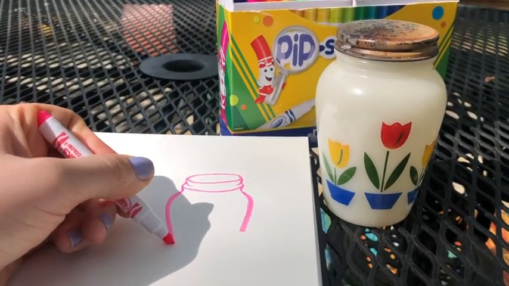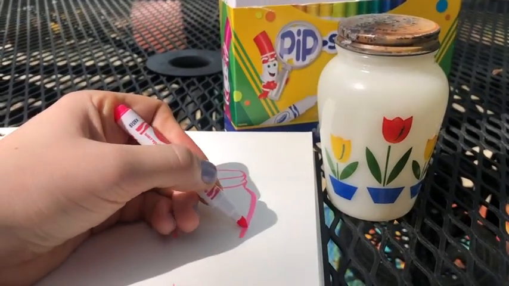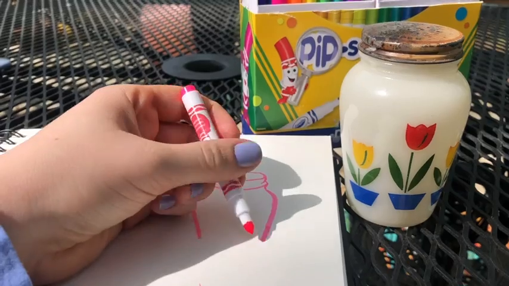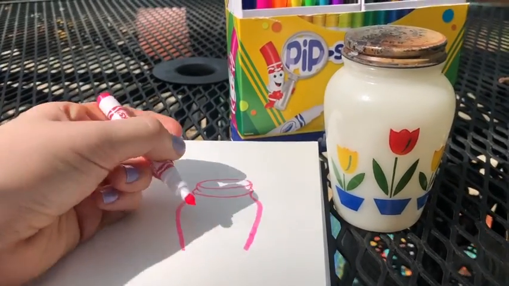So you're going to slowly go down. This one kind of goes down towards the bottom. I cannot speak. It's been a little bit since I've taught you guys.